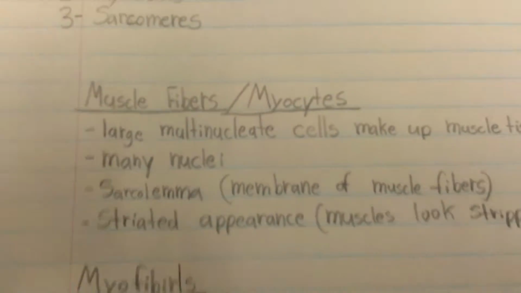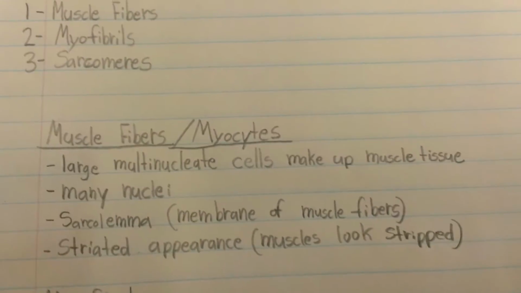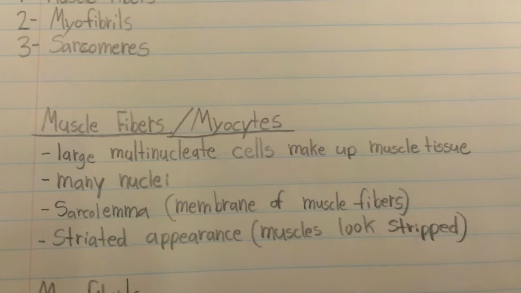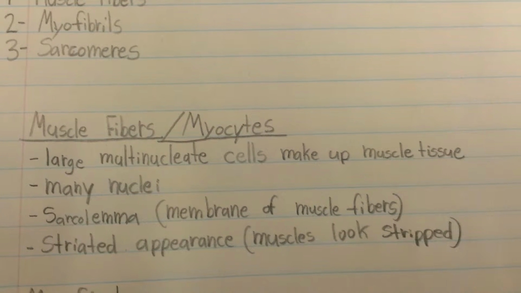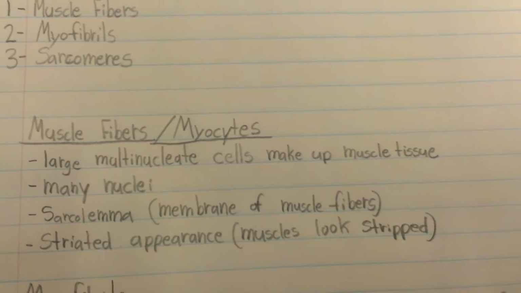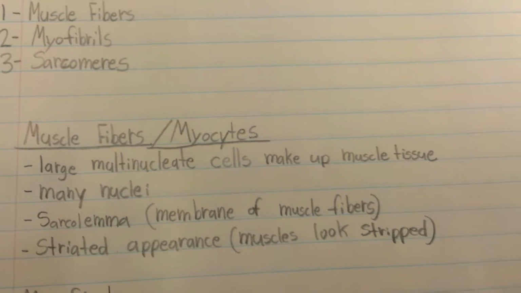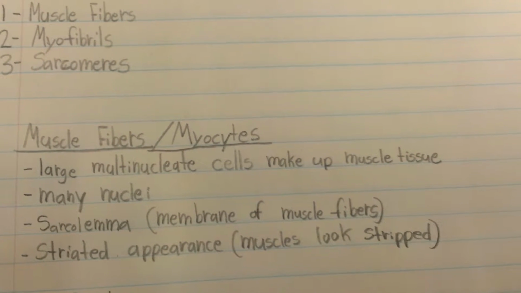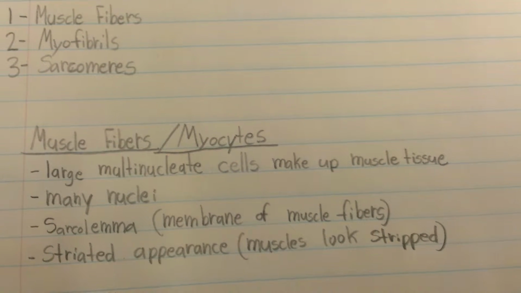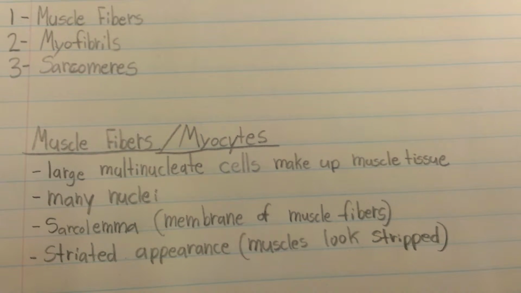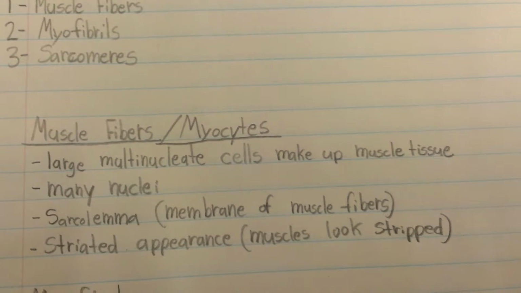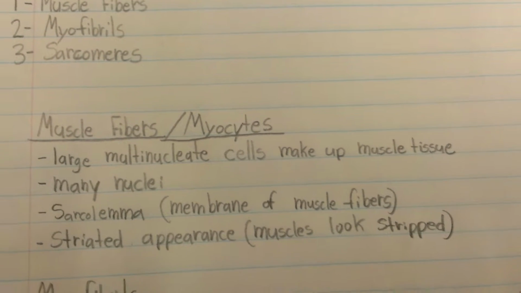So, let's start off with muscle cells. What are they exactly? Well, muscle cells are a special type of cells called muscle fibers, also called myocytes. So they're basically just really big, large multinucleate cells that make up the muscle tissue. They have a lot of nuclei that's needed for protein synthesis, because that's what muscles are known for, movement. It takes a lot of energy and a lot of proteins to cause movement. And that's why they're really big and have a lot of nuclei.